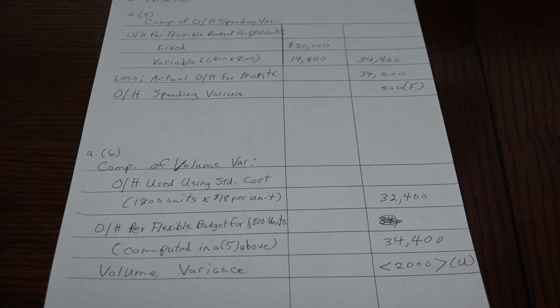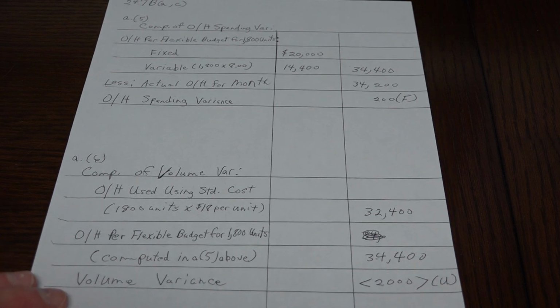Your answers to C may vary, so don't worry too much about that. But hopefully I gave you some leeway. As far as comments, really want you to concentrate on A, 1 through 4, not so much 5 and 6, but if you have some comments on those, that's fine too.